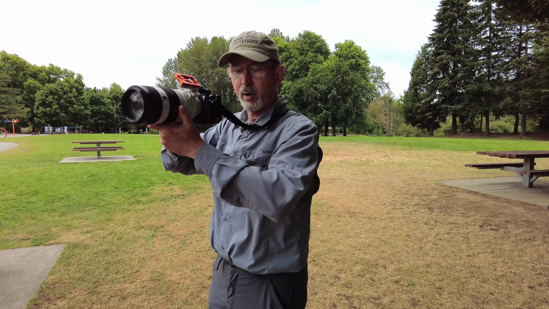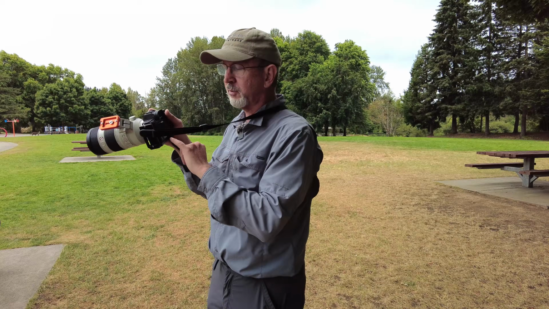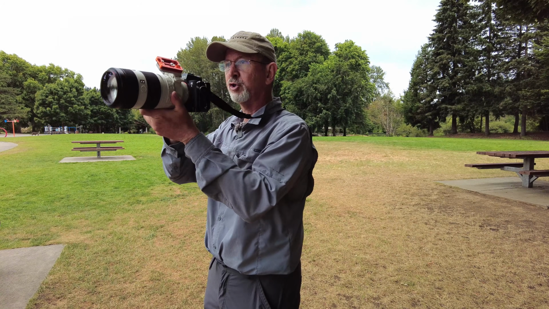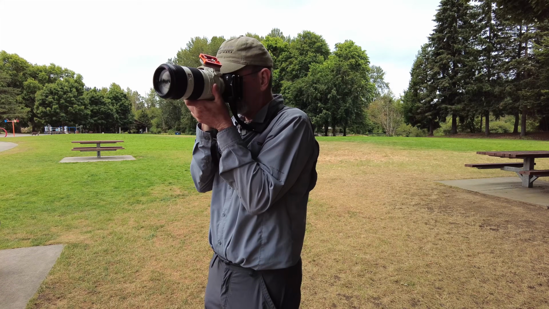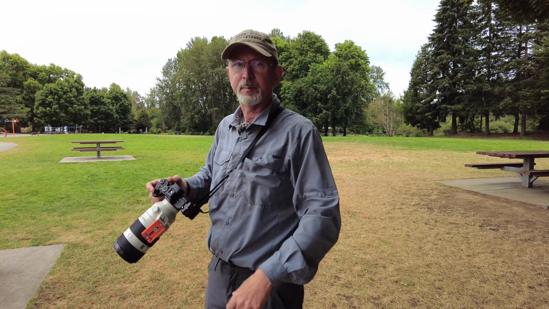If you've got your elbows out and you're using the big screen on the back in order to compose your shot, there's a lot more chance for movement. Whereas here, it's much more stable.